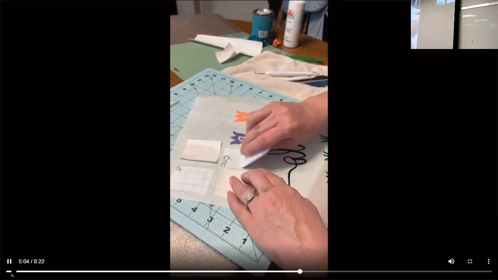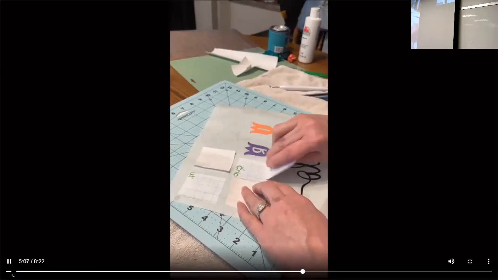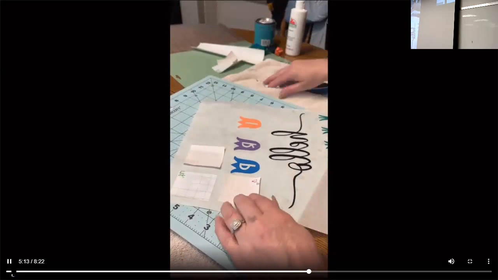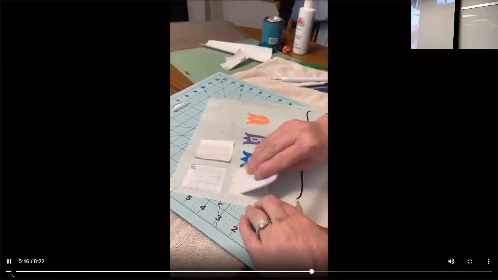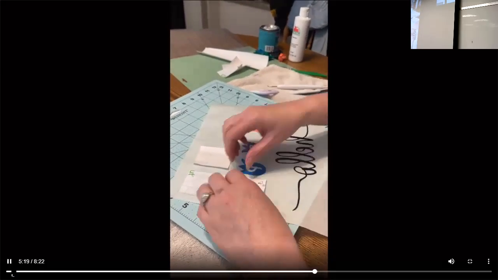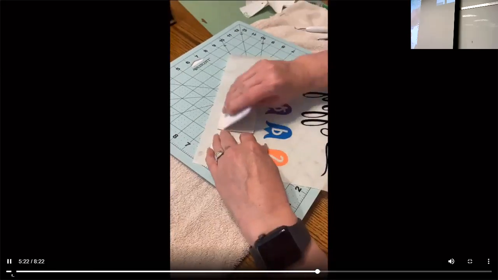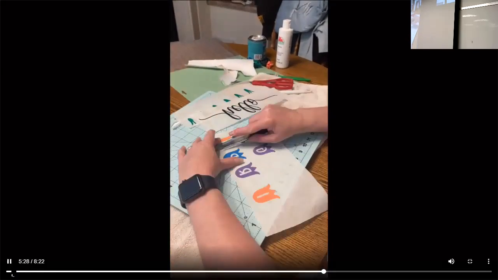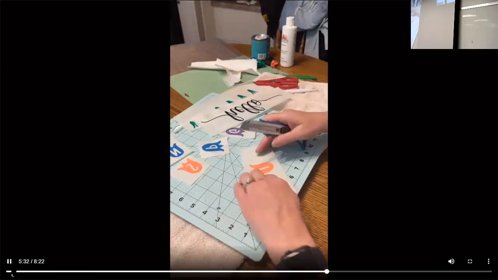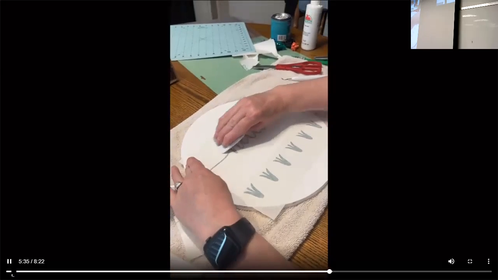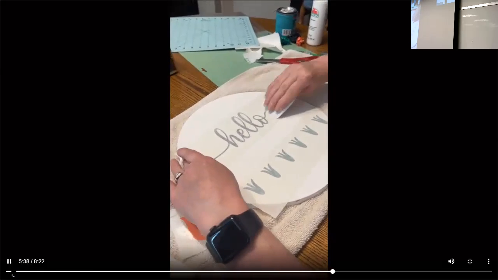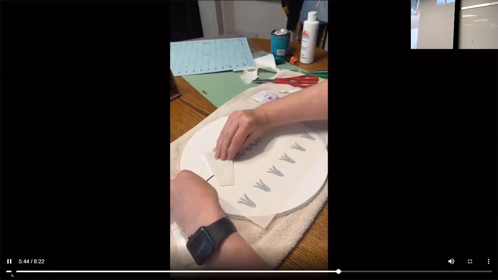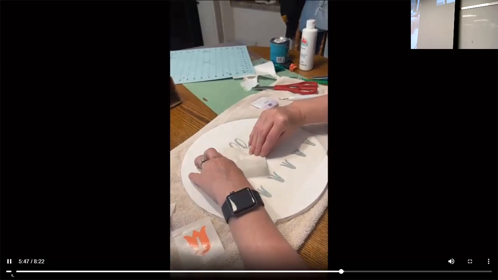Some of them don't come off as easy as others, so we're using this tool to make sure there's no air underneath it, make sure that it comes down perfectly. Okay, so now she has the first little bit of lettering on the board as she wants it. She's just smoothing it out real quick to make sure that it transfers good on the board. And then here's the easy part, most of the time.